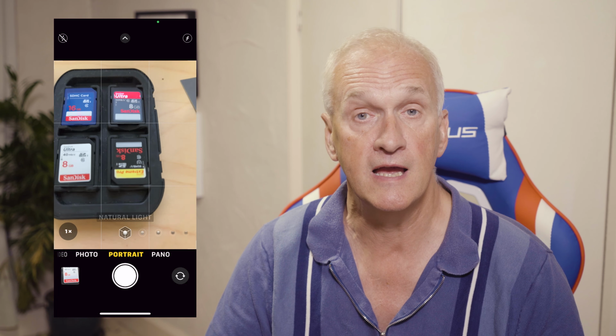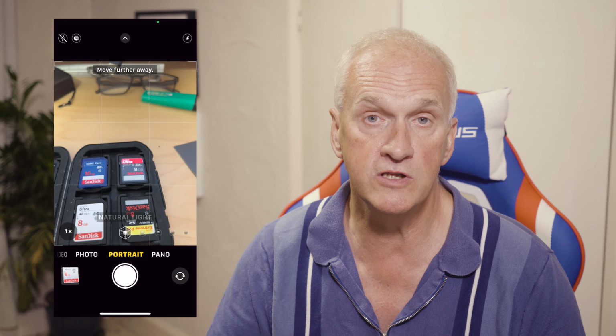Now if you scroll to the right from the photo option, the first one you come to is portrait. This is very like cinematic. It's about putting everything other than your subject out of focus, so making the background go blurry. So it's about having a short depth of focus.